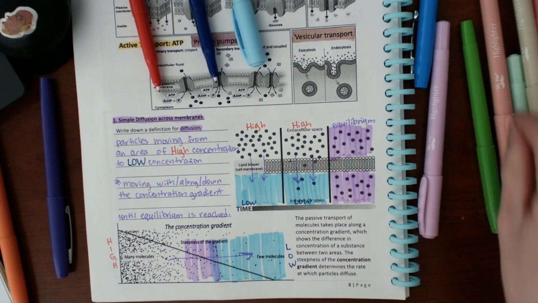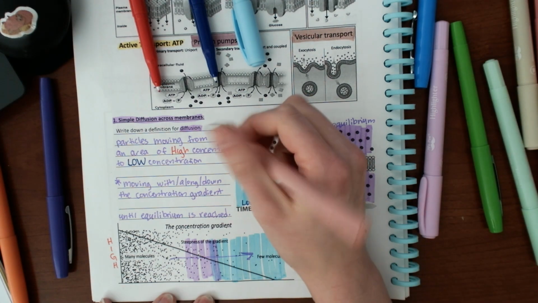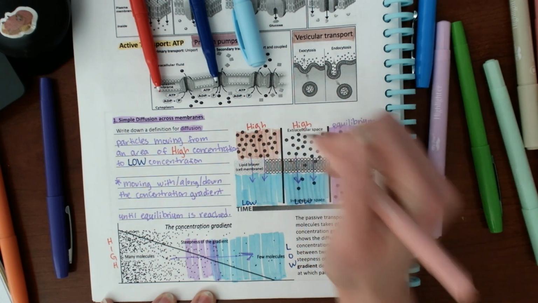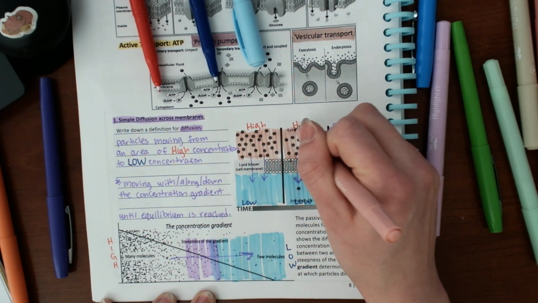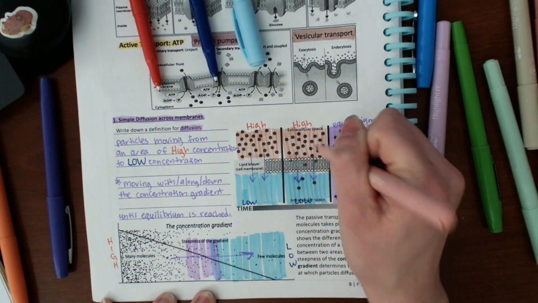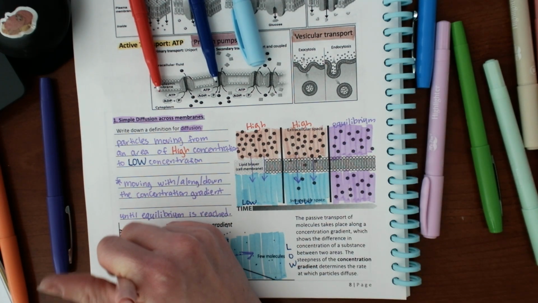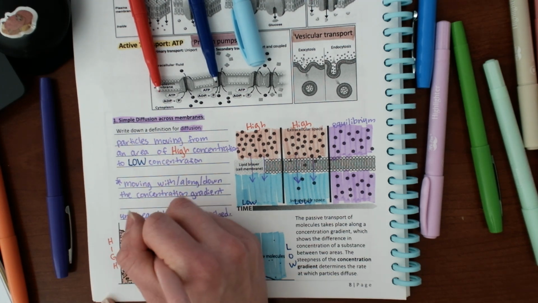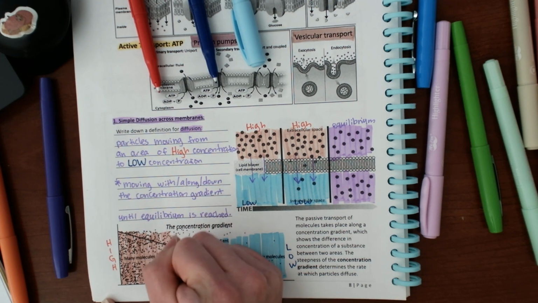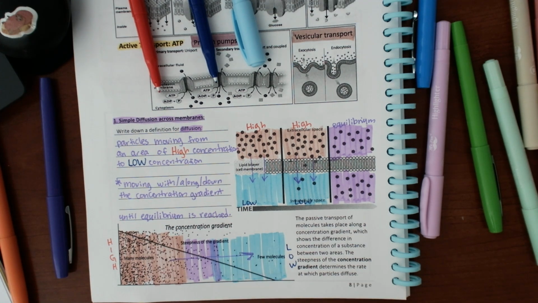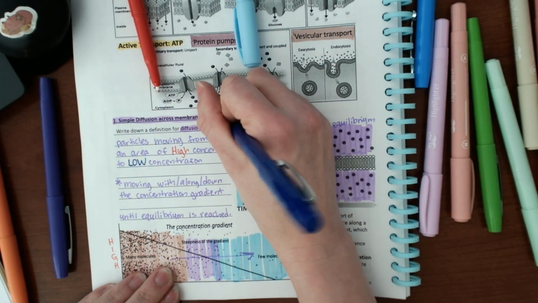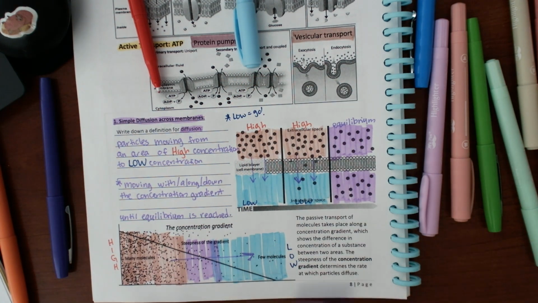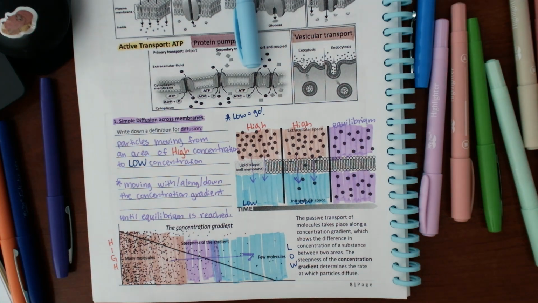And then we have, where's the red? Let me get the real red. And then when it's high, I think low means go. When it's low, that's where the particle is going to go. Will this please cooperate? Don't tell me the red one's dying too. I'd be very upset. I really like the red one. So, low means go. When it's low, that's where they want to go. Alrighty.